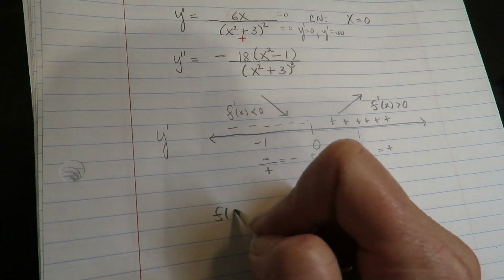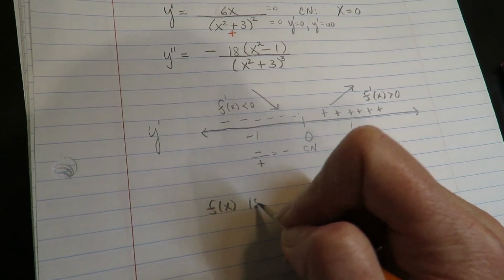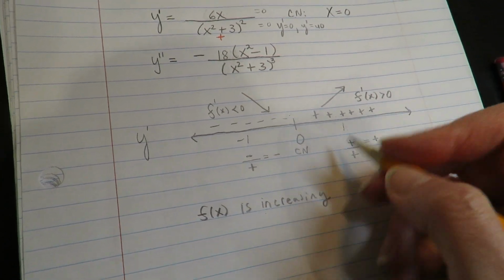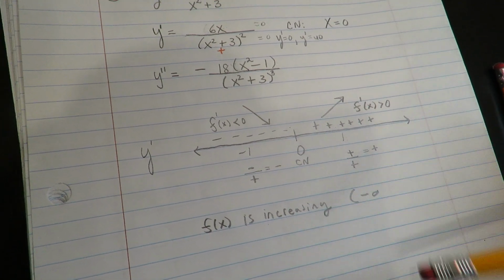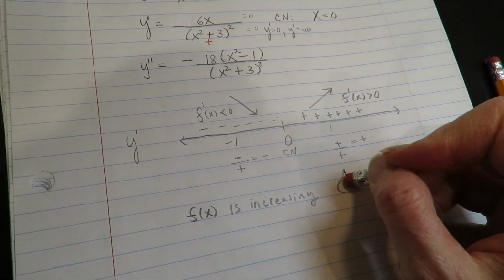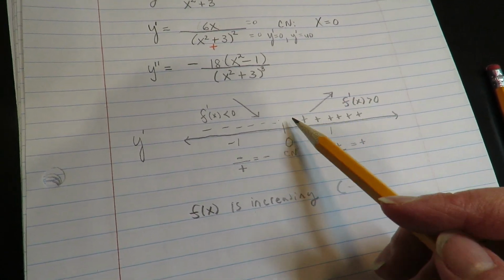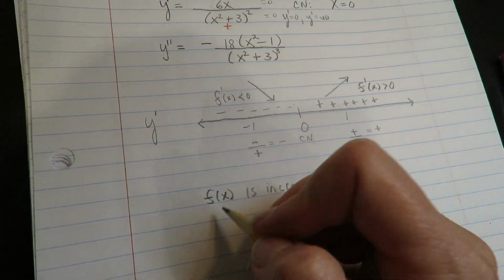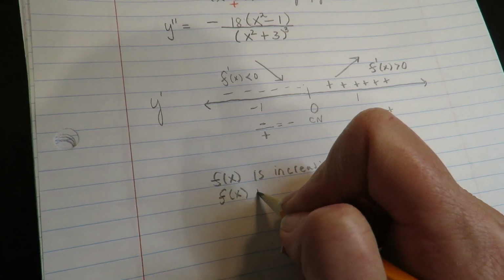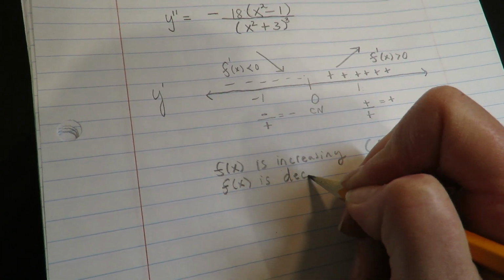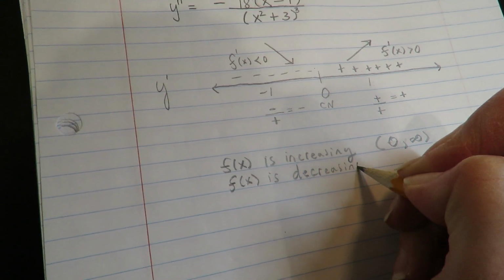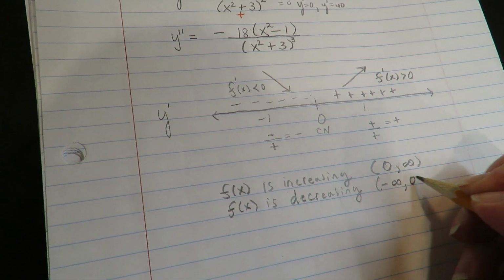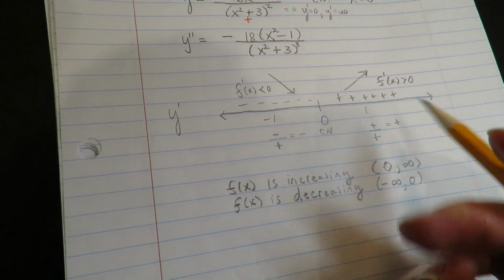So at this point, you would say f of x is increasing from 0 to infinity, and then f of x is decreasing from negative infinity to 0 on this segment.